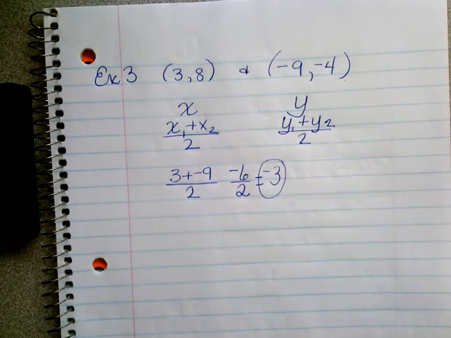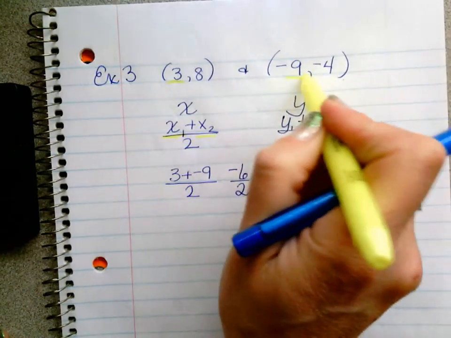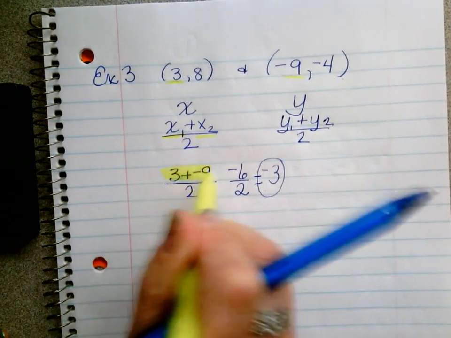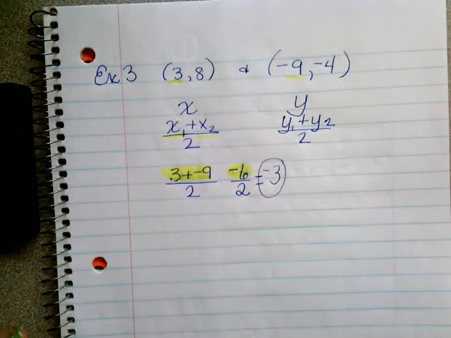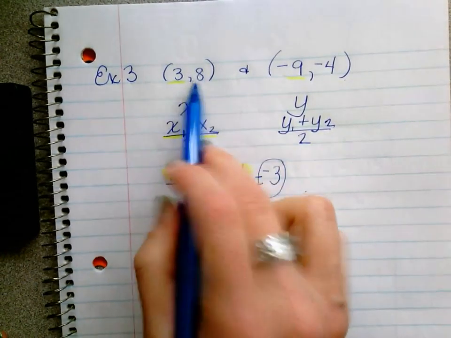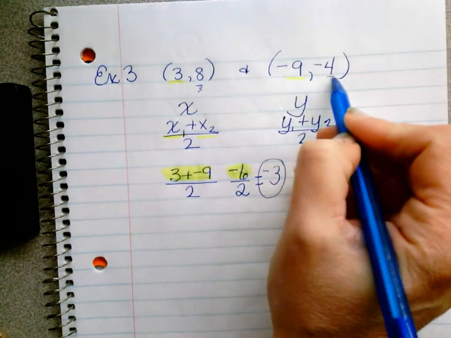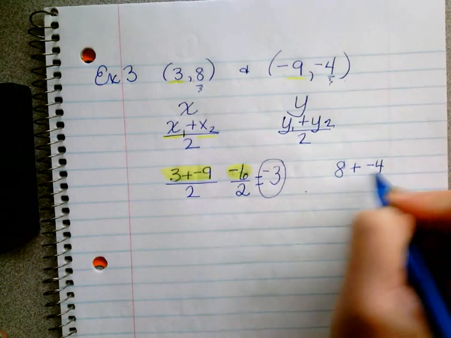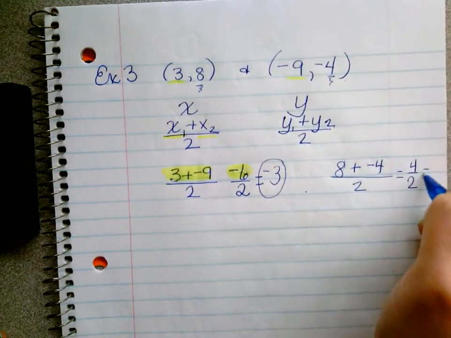Okay? I plugged in the values from the x's, combined the x's, divided by 2, and got my x value of the midpoint. The y's: y1, 8, and y2, negative 4, divided by 2. So I have 4 over 2, which is 2.